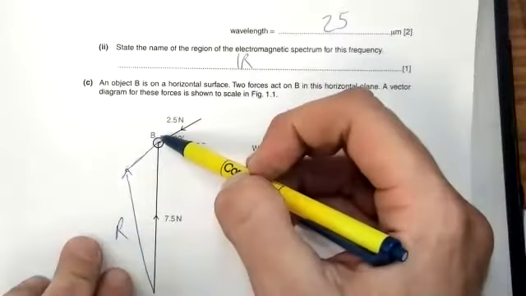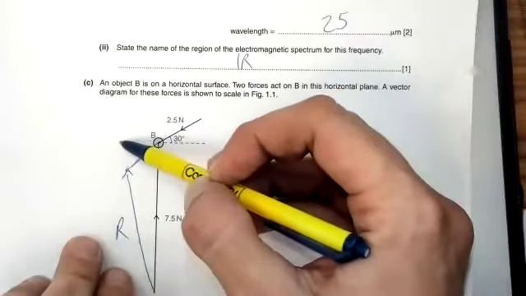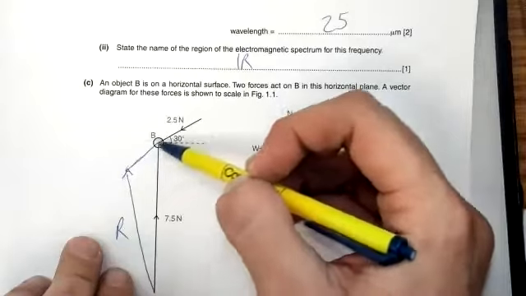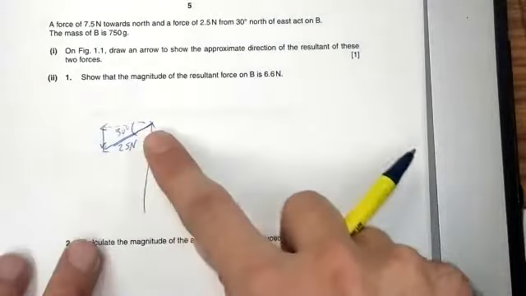And that angle there is 30 degrees, because the way they show us the figure, if you translate it over here and construct this triangle, you've got vertical angles there. So this is what we need to work with here. We've got a due north force vector of 7.5 newtons, and then this hypotenuse of 2.5 newtons.